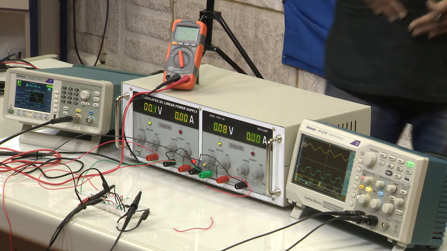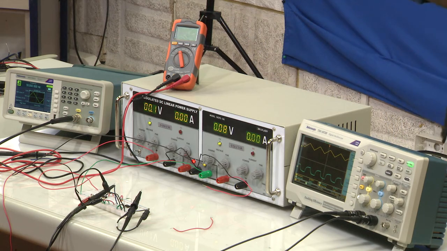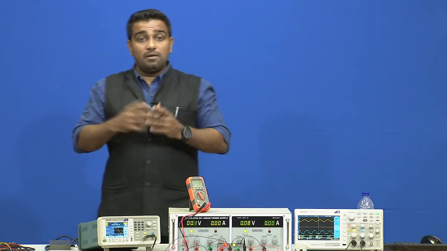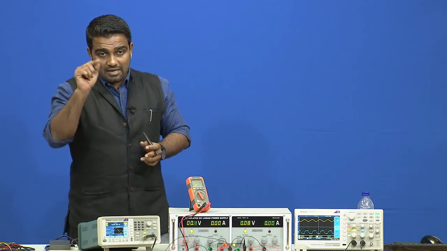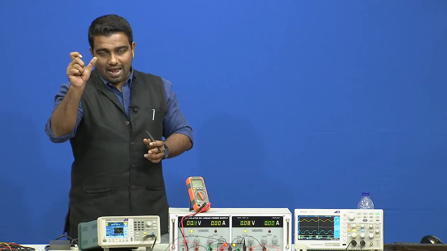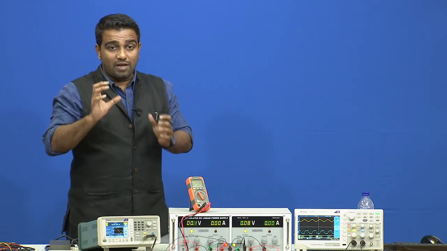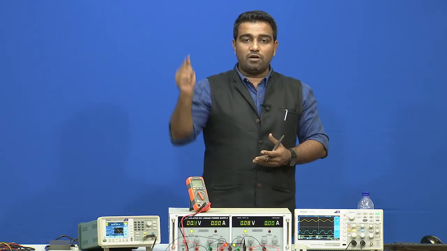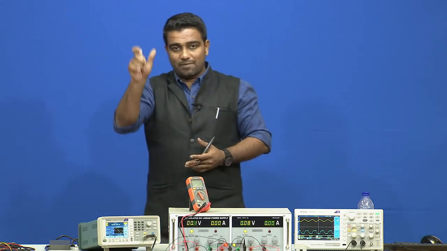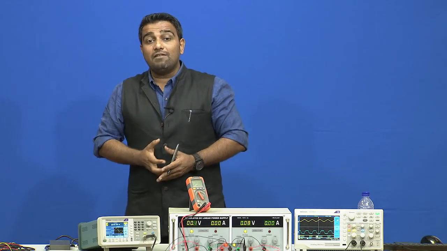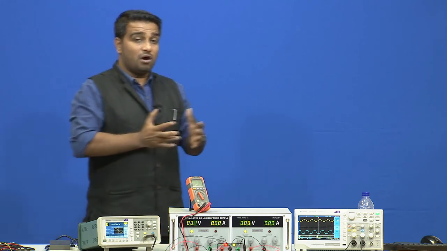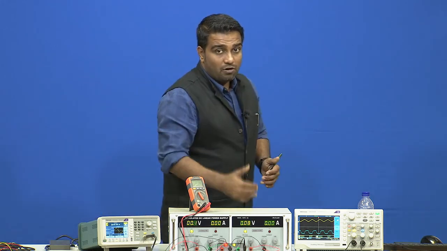To quickly recap what we have seen in this module: we have seen an integrator, in which the feedback resistor RF is replaced by a feedback capacitor C. For the ideal situation this is okay, but then there is a drift. So, to remove the drift, we put a resistor RF across the capacitor in the feedback, and then we performed the experiments, applied different signals, and saw the output at the integrator. Then we took a differentiator.